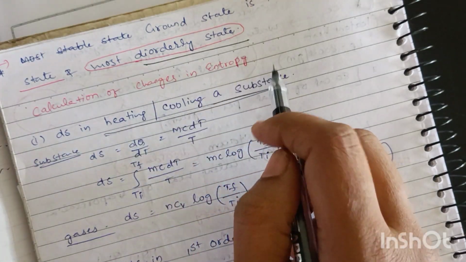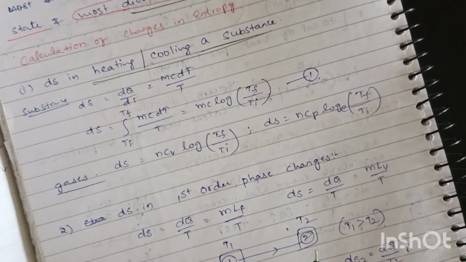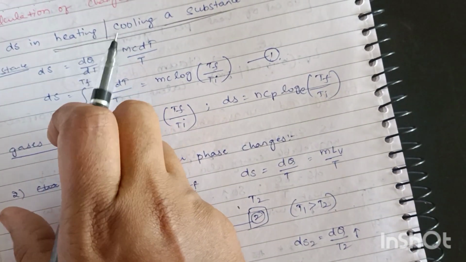Okay, calculation of change in entropy. So change in entropy in different cases. The first one is dS in heating or cooling a substance.